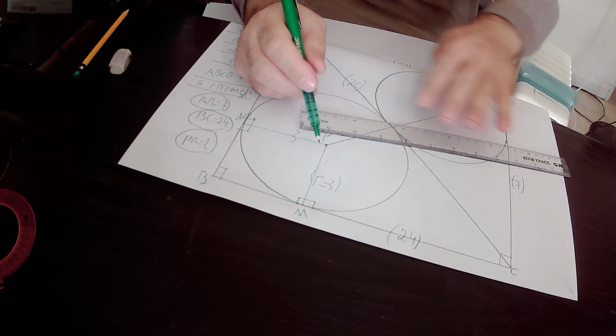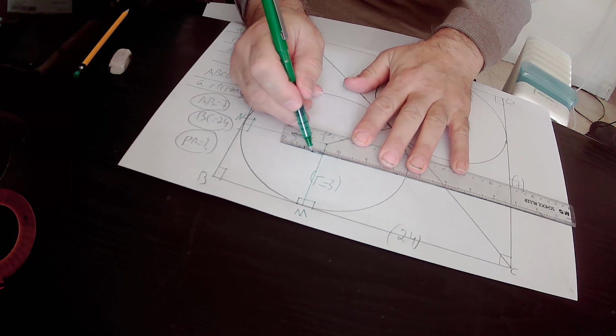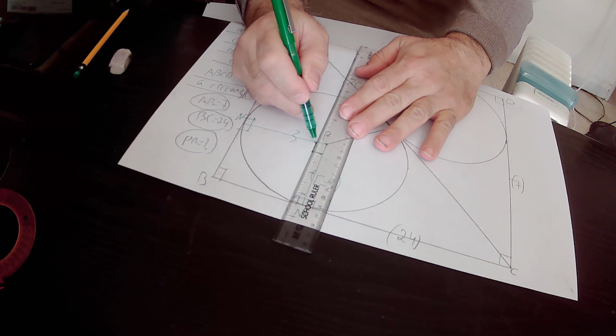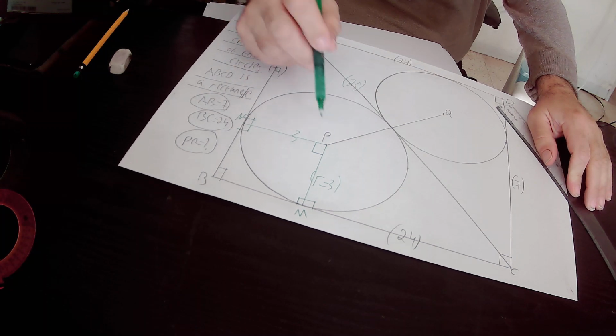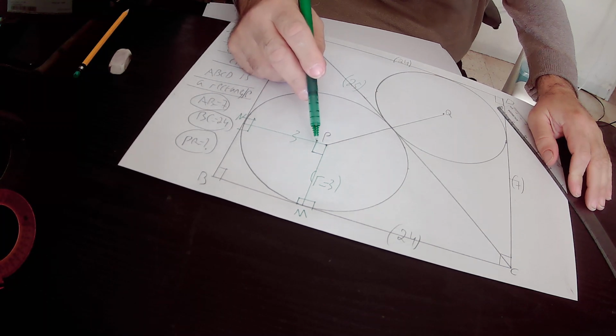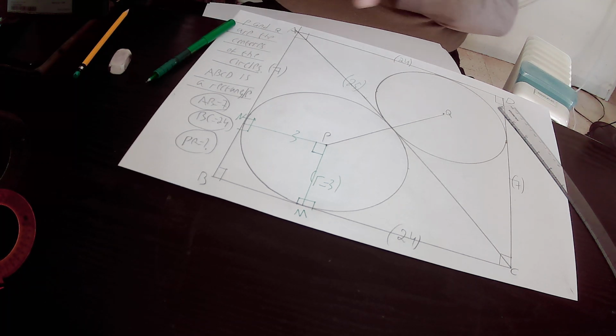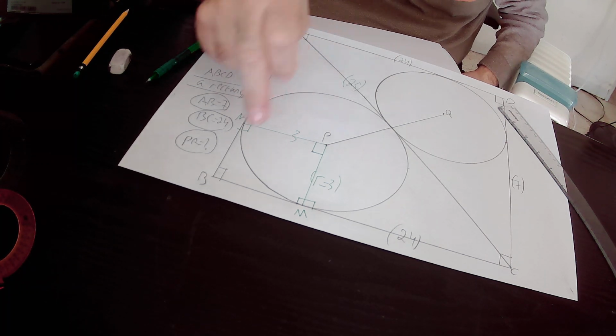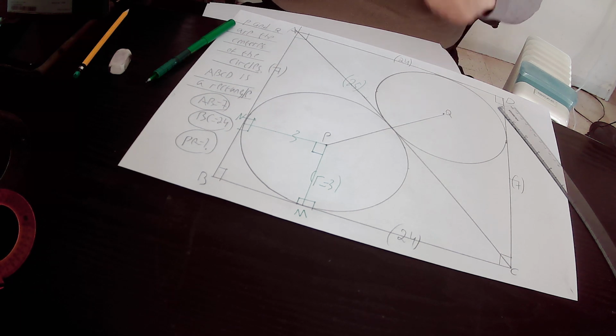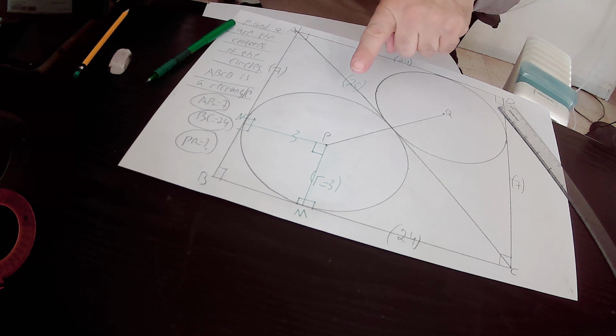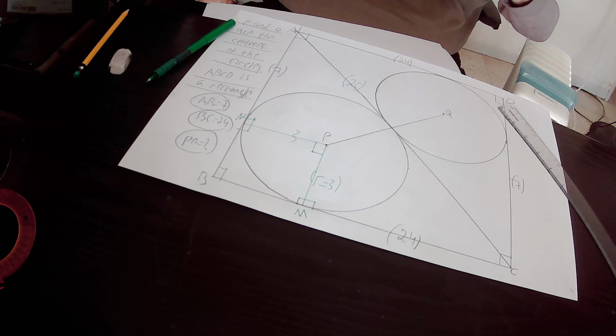Therefore, the missing angle here must be equal to 90 degrees. So inside quadrilateral NPBM, we have 4 right angles, and therefore we relate to quadrilateral NPBM as a rectangle.